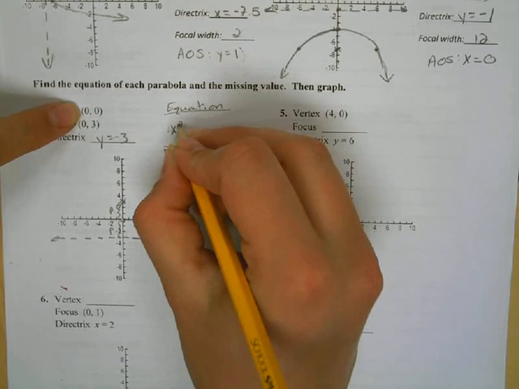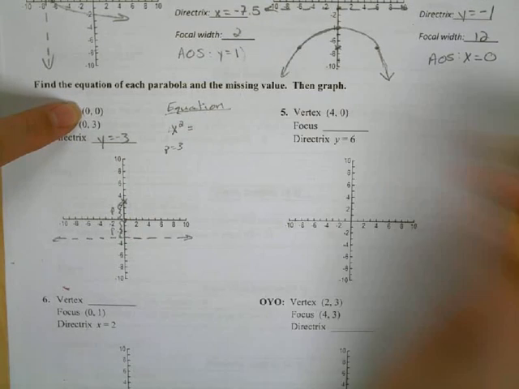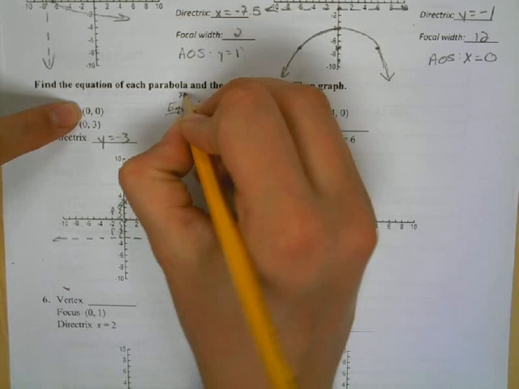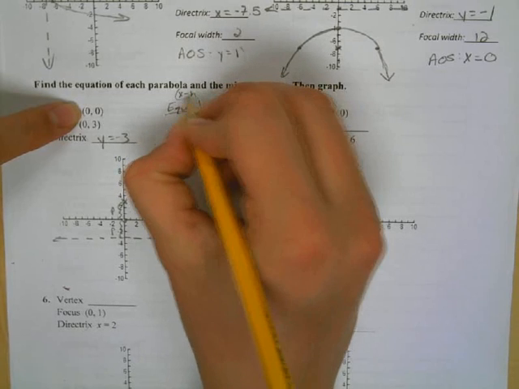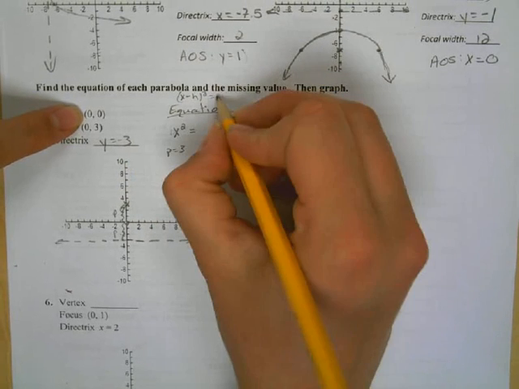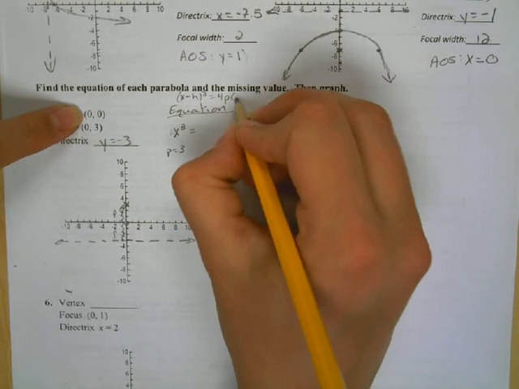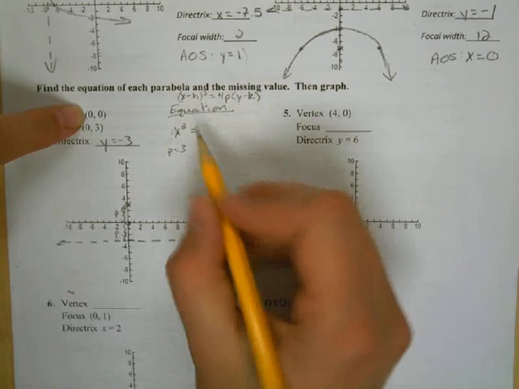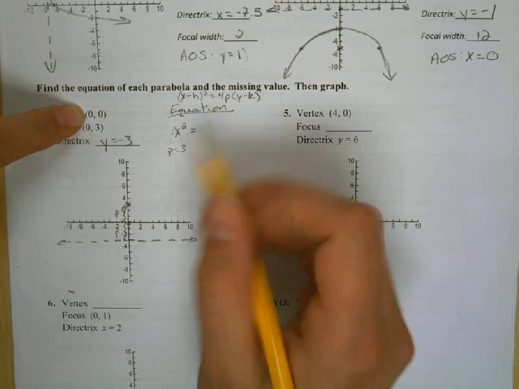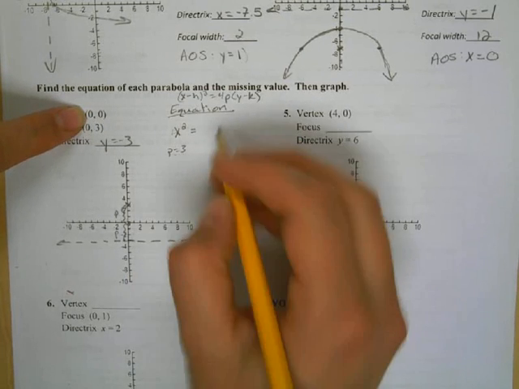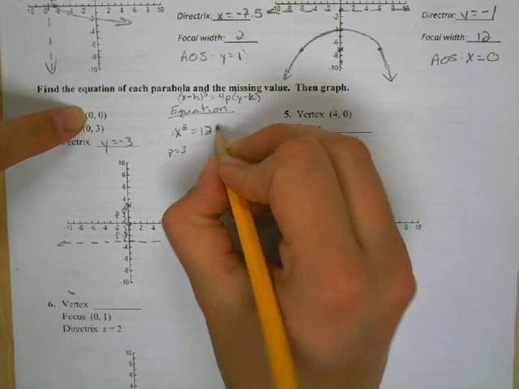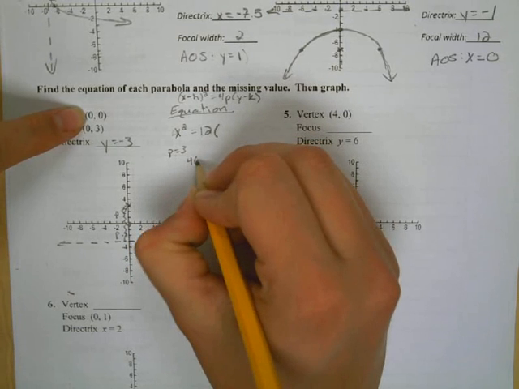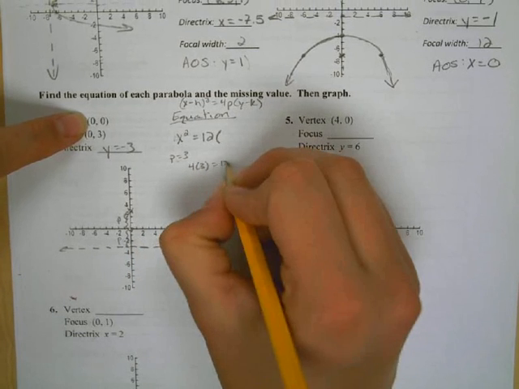So I just get x squared is equal to, and keep in mind we're using this formula right now, x minus h squared is equal to 4p times y minus k. Okay, that's what I'm using at this very second. So x is 0, so I just get x squared. 4p is going to be 12, okay, because 4 times 3 is going to give me 12. That's 4p.